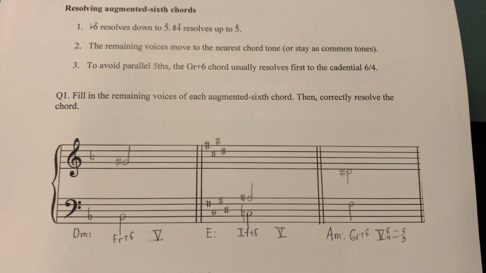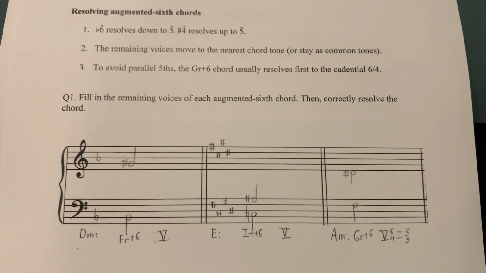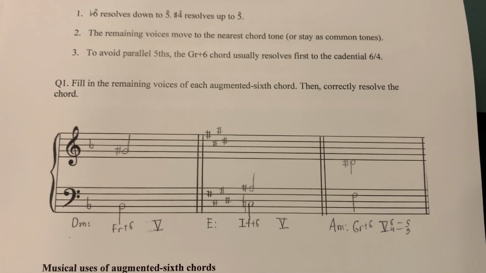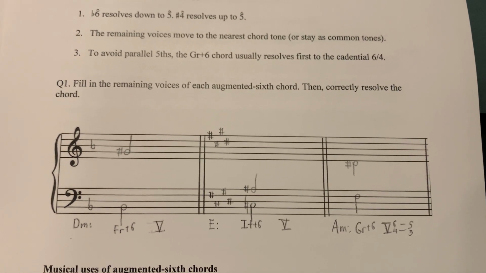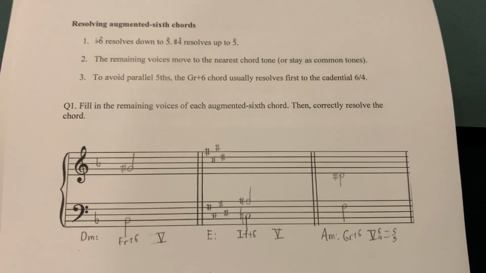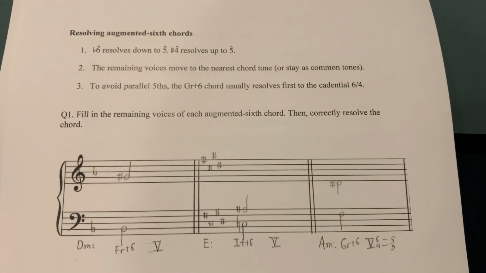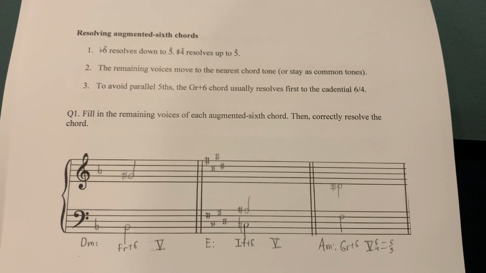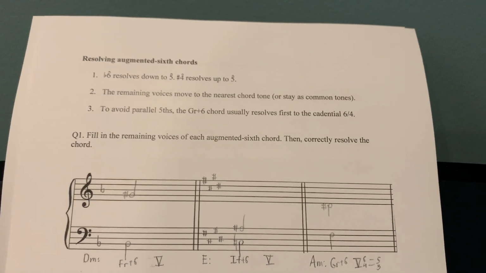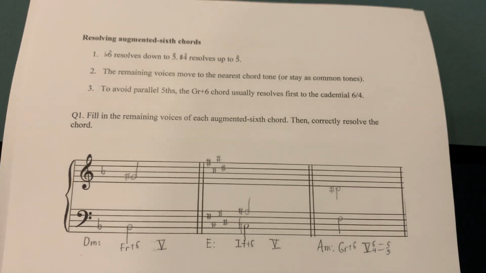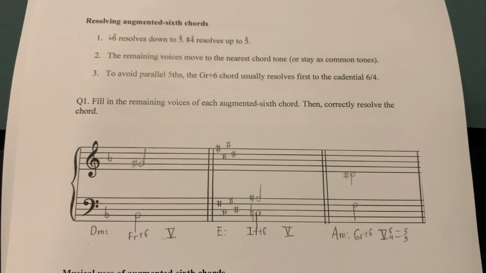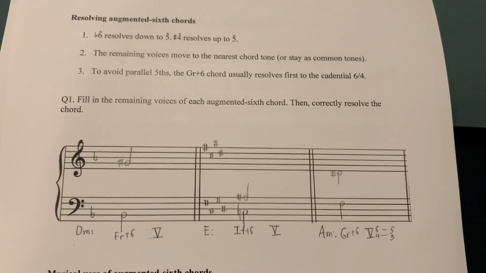Number 3, you usually won't need to worry about this because it'll depend on what you're given, but to avoid parallel fifths, the German augmented 6 chord usually resolves to the cadential 6-4. So if I did this and went straight to 5, even though it doesn't stand out too much, I actually did create parallel fifths. So what composers will do is they'll go to the cadential 6-4 instead. That avoids the parallel fifths, or it delays them so you don't notice them.